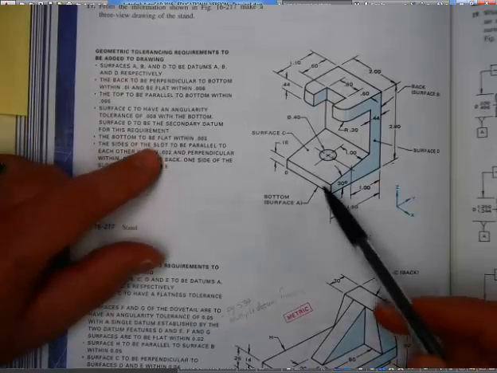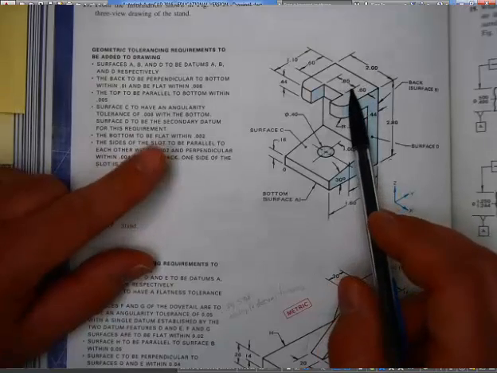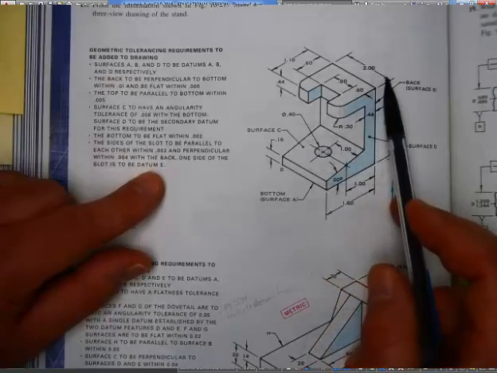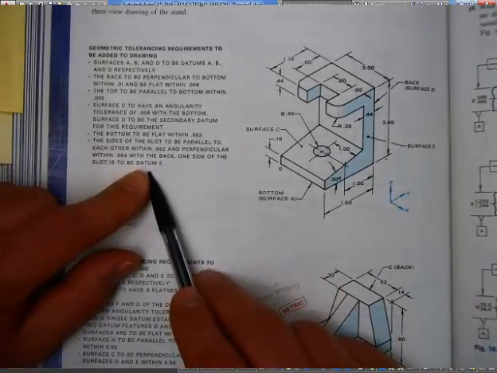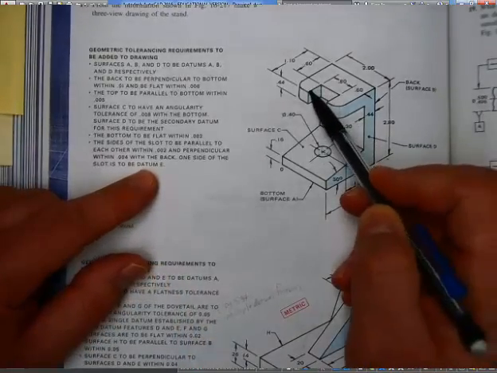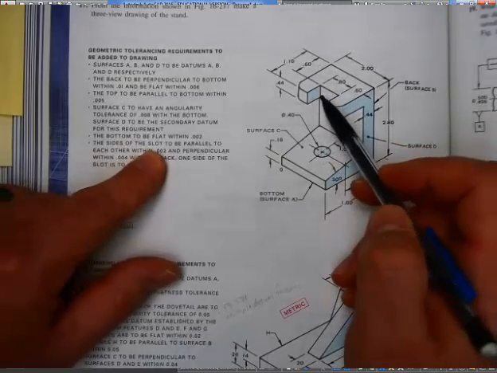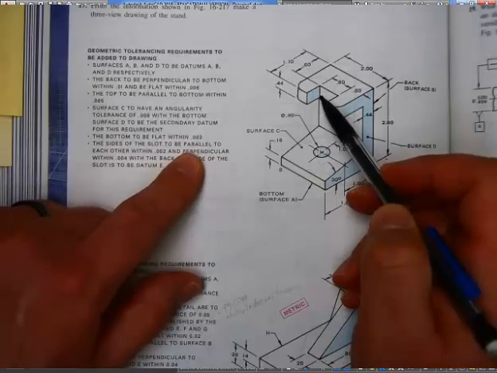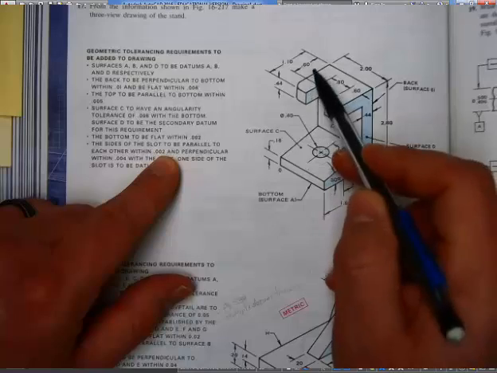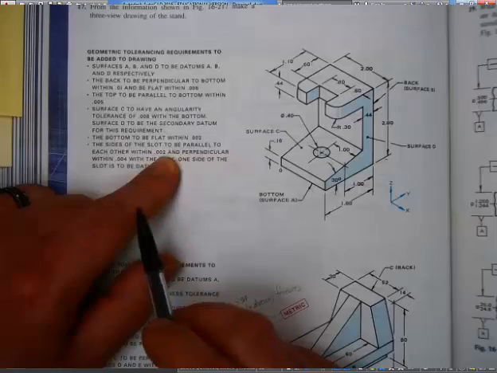And then the bottom has a flatness, the sides of the slot to be parallel to each other within 0.002 and perpendicular within 0.004 with the back. One side of the slot is to be datum E. So with that, just pick one side, either this side or this side, let's just say that one, and call that out as datum E. And then the other side, put in a parallel control to be within 0.002 of datum E. So make one datum E, make the other one parallel within 0.002 to datum E.